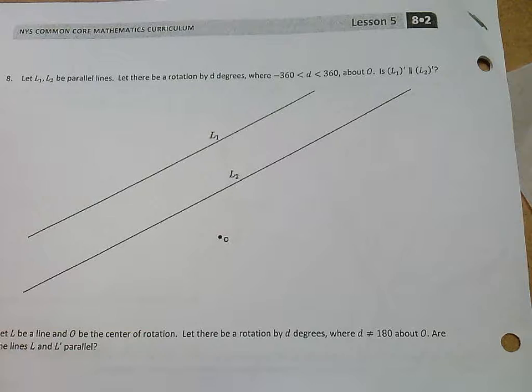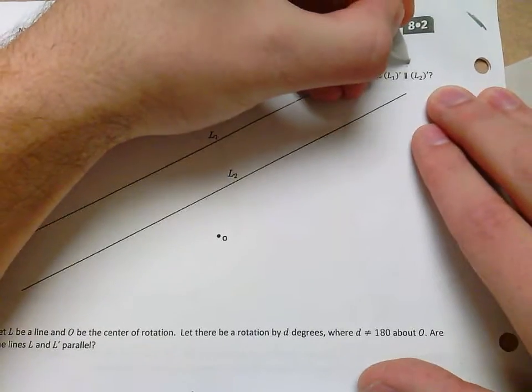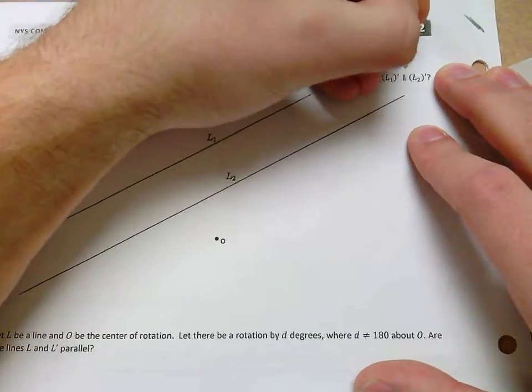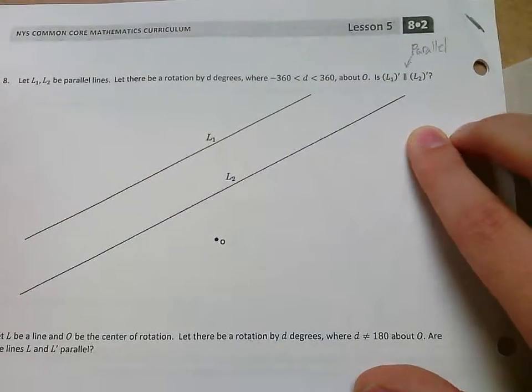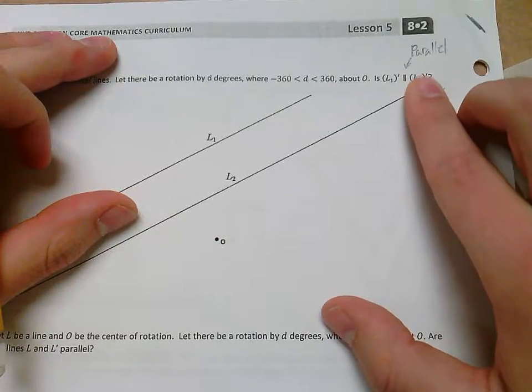Moving on to number 8. It says, let L1 and L2, so these two lines, line 1, line 2, be parallel lines, meaning they're never going to intersect. Let there be a rotation by d degrees, where d is between negative 360 and 360 degrees, about point O. Is L1 prime parallel, this right here, you might want to make a note of that. That symbol right there means parallel. Is line 1 prime parallel to line 2 prime?